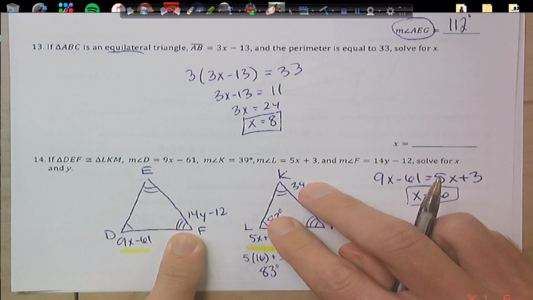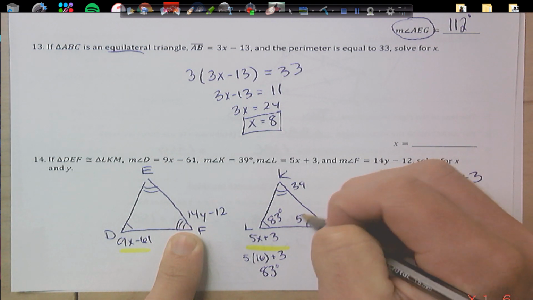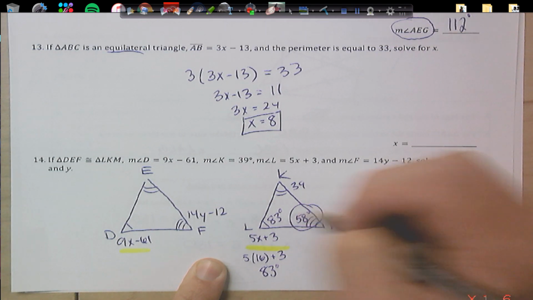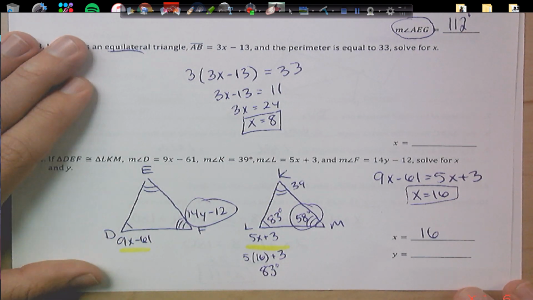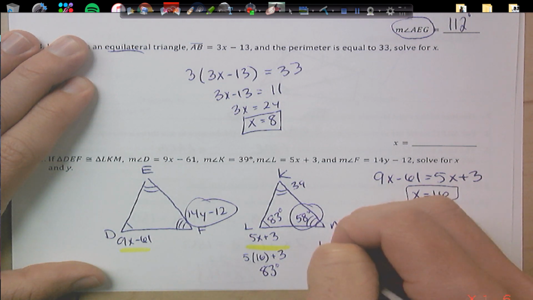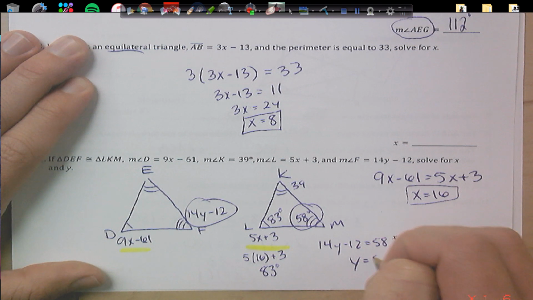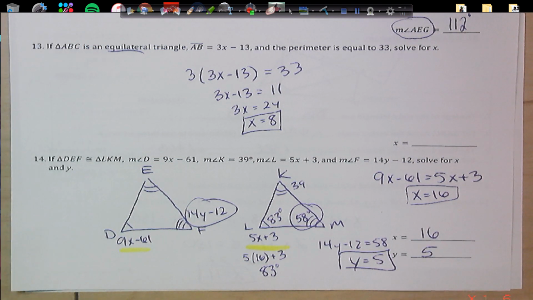If I add those 2 angles up, subtract from 180, I can get this angle here, which is 58 degrees. And now I can match up 58 and 14y minus 12. So for that equation, we'll write that 14y minus 12 equals 58. Y would end up being 5. That one's kind of a tricky problem that we had to break through all the different pieces in order to solve.